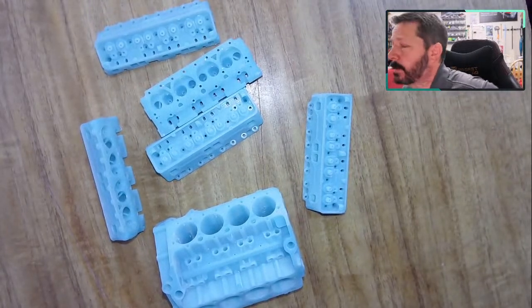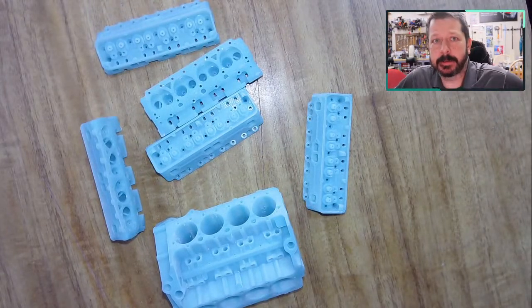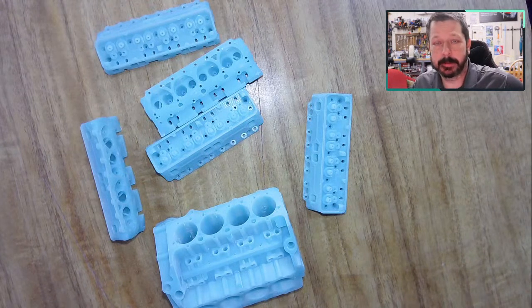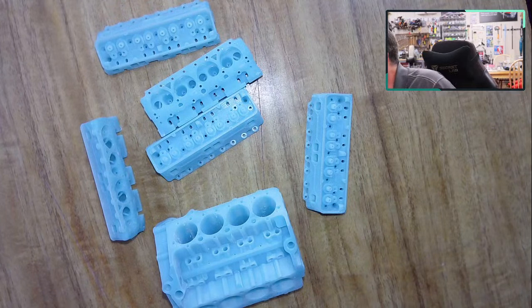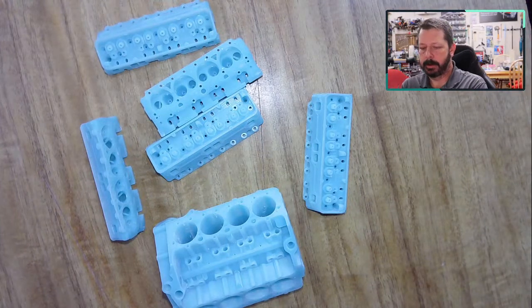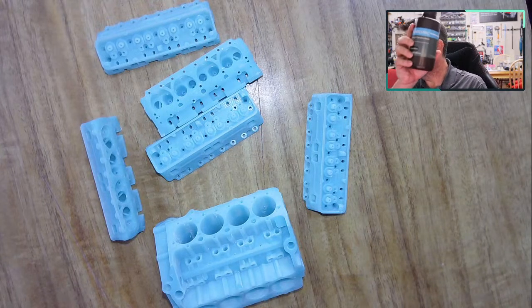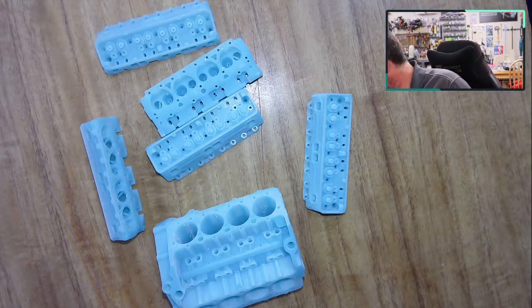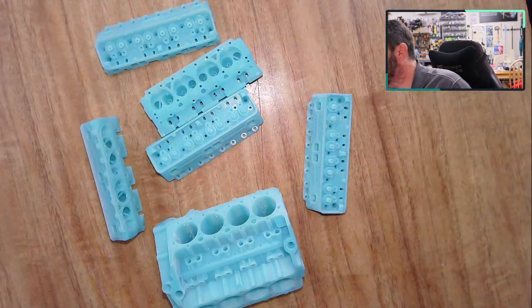This was printed at 50 microns on the Anycubic Photon Mono X 4K, so the older one. They have higher resolutions now. This is just some regular old resin. This is the aqua blue resin from Anycubic, so it is their own resin. 500 milliliters in there. It's super easy to sand.